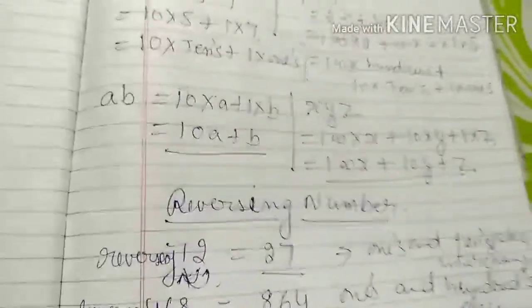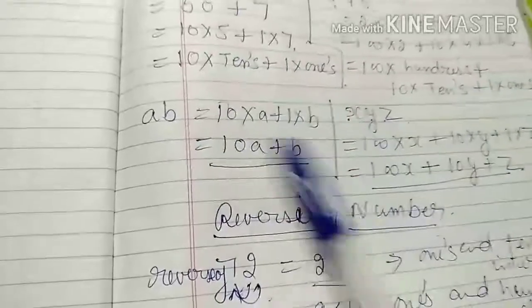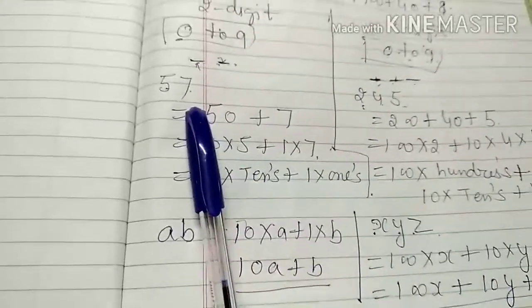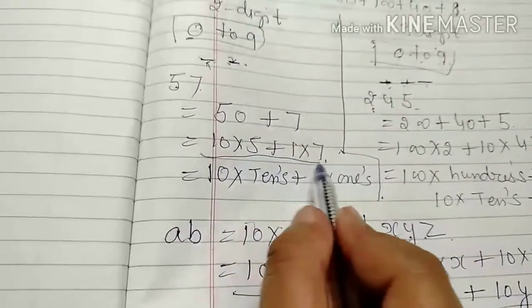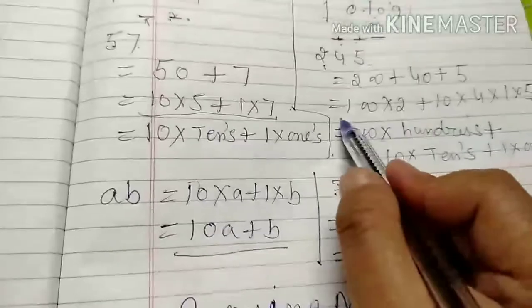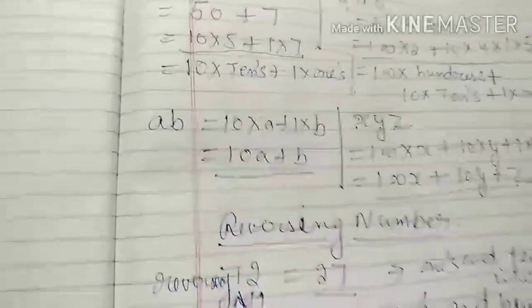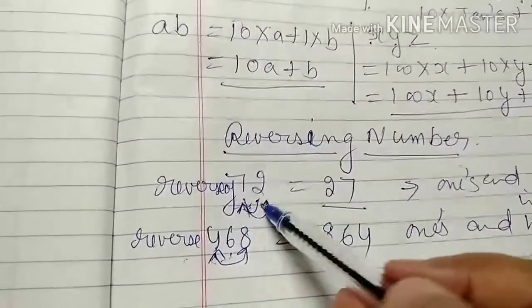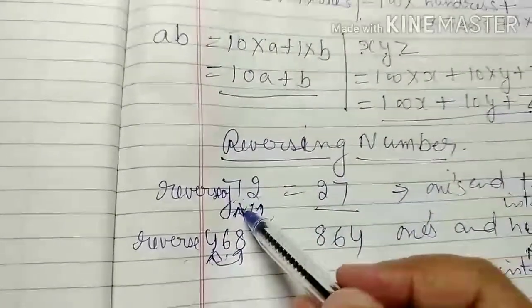Okay, so what you have to do in your exercise: if it is written that you have to write the number in the general form, then you have to write it this way. This is the general form of a 2-digit number. This is the general form of a 3-digit number. If it is asked for the reverse of the number, for a 2-digit number, you interchange the 1's place and 10's place with each other.